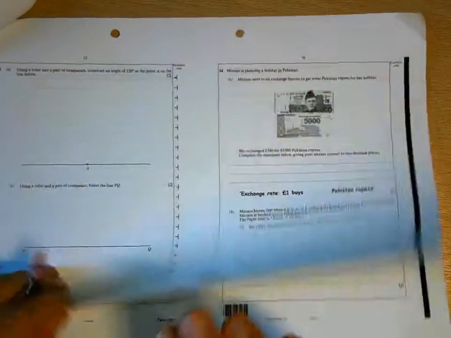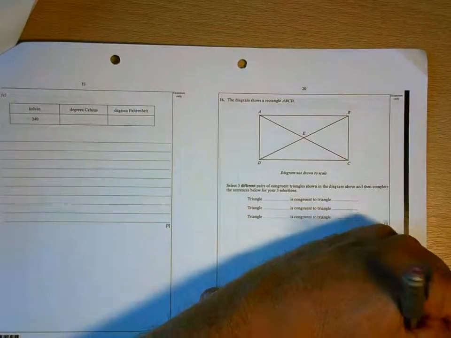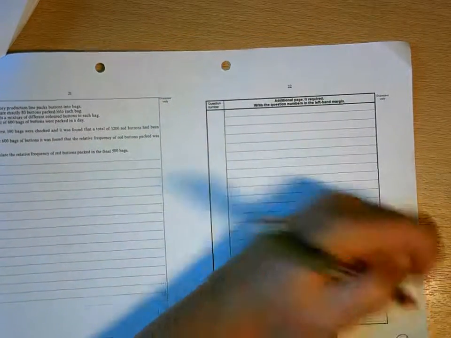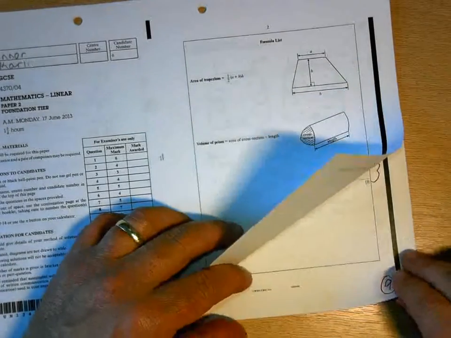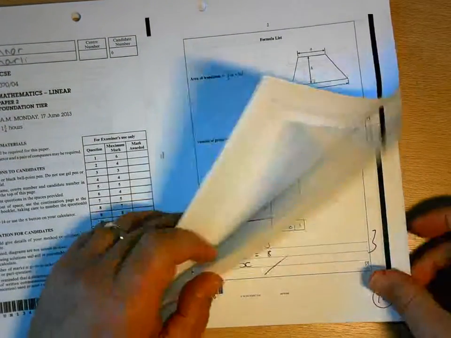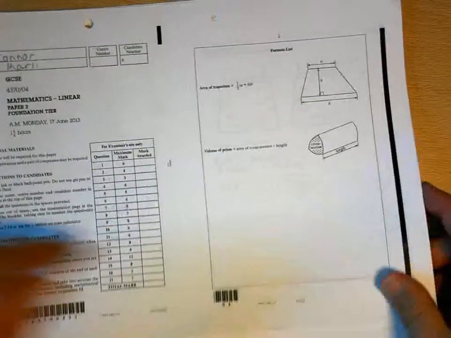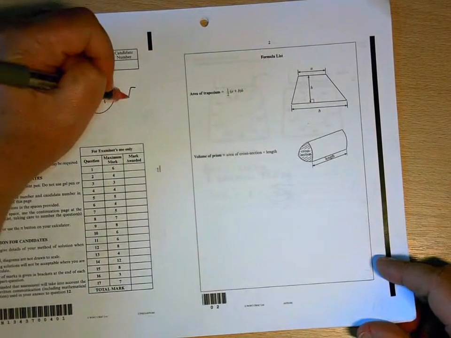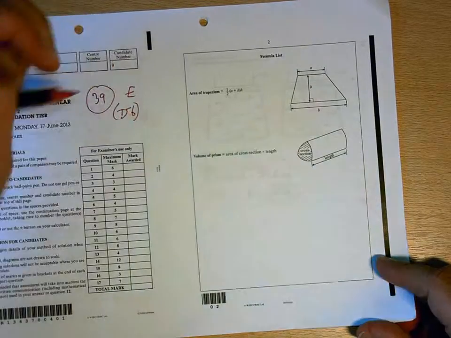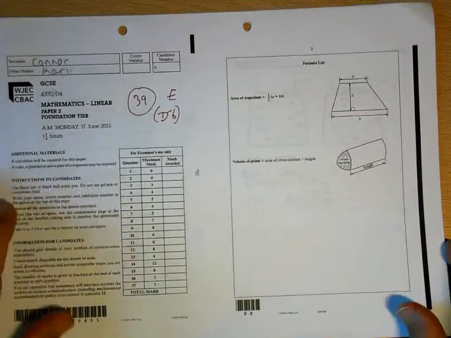And then it looks to me like you've run out of time. So certainly on those last 4 pages there were some hard questions, but some that if you'd given yourself time you would have been able to have a go at. 9, 13, 19, 29, 35, 39. 39 is an E, 6 marks off a D. It's quite a long way away from the C, 19 marks away from the C boundary.